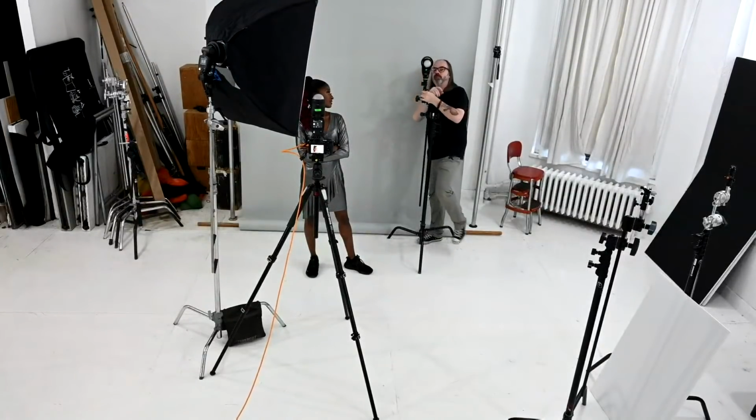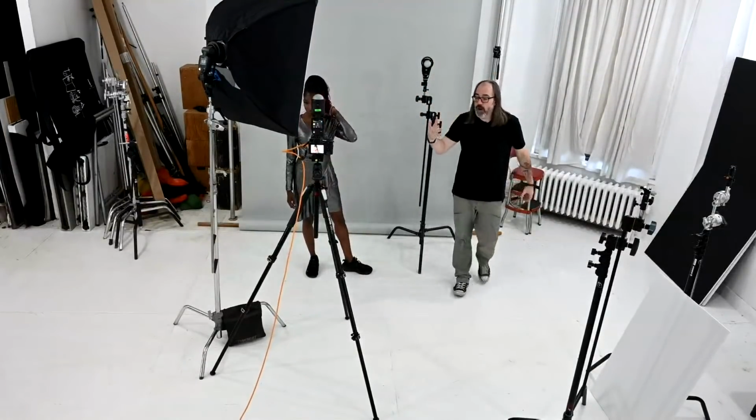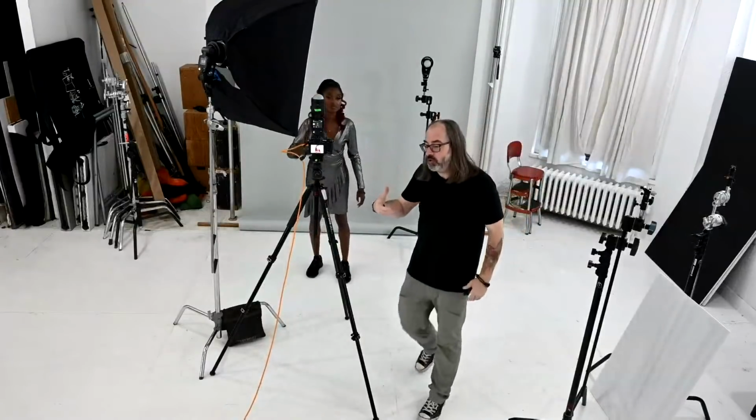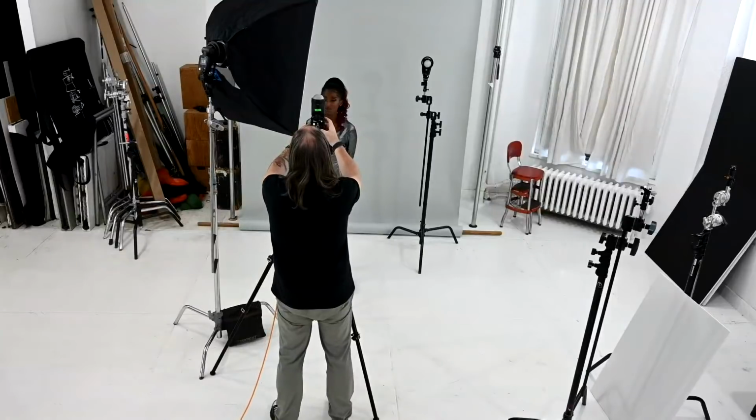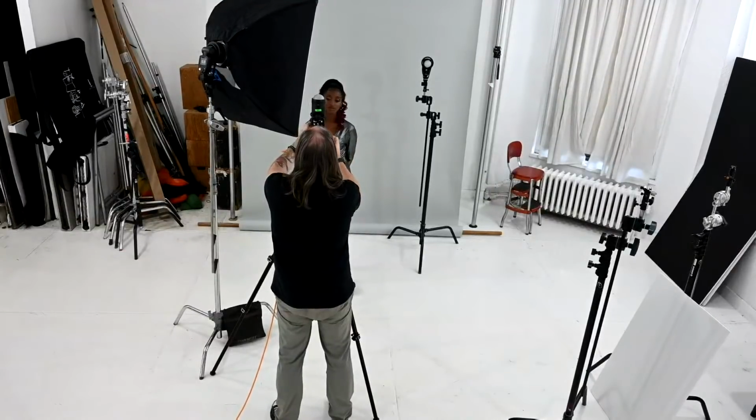Okay. Now this has a round dome on it. So it's going to create kind of a punchy light that's going to spread a little bit. I just kind of want to see what it looks like. So when you just want to experiment with something, sometimes it's a good idea just to turn off your other lights.